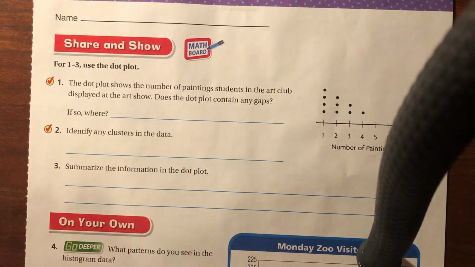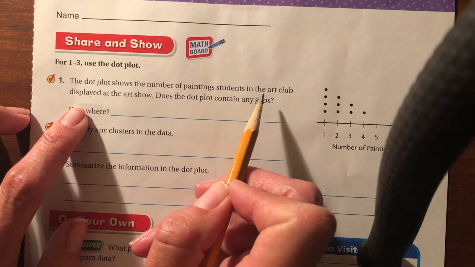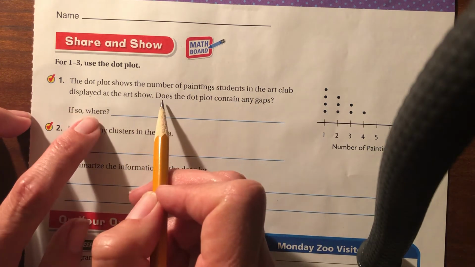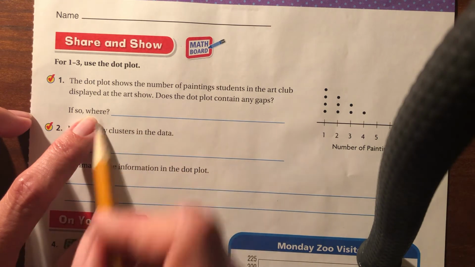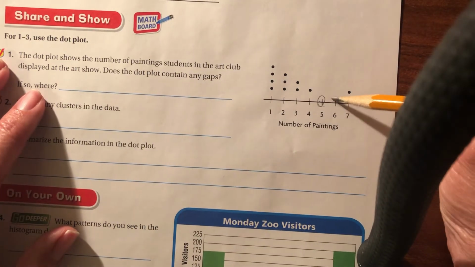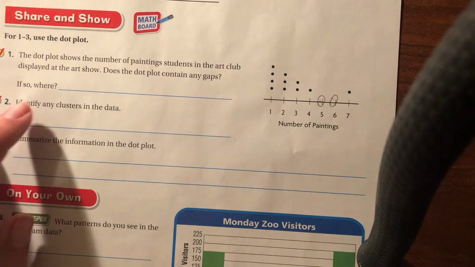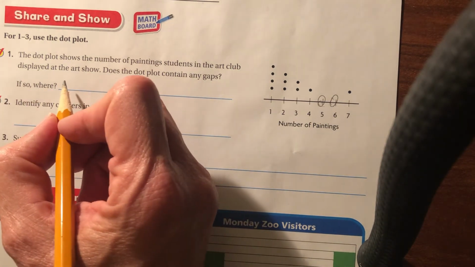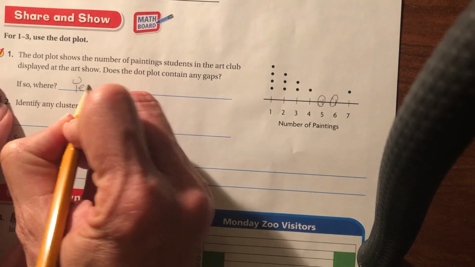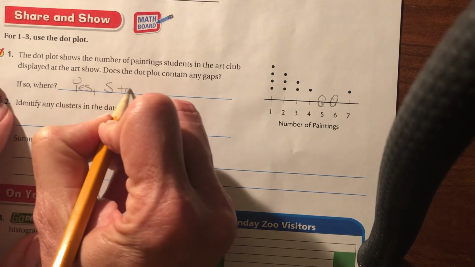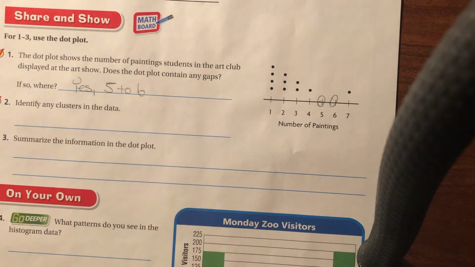All right, let's take a look. The dot plot shows the number of paintings students in the art club displayed at the art show. Does the dot plot contain any gaps? If so, where? Well, yes, it does. Right here at 5 and 6. So we would answer that as yes, 5 to 6. Identify the clusters.